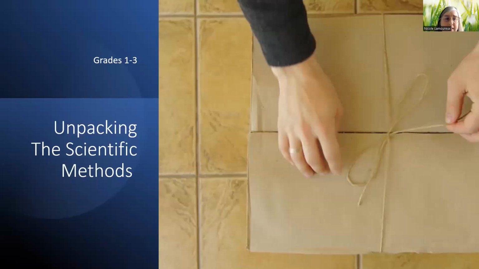So now what we're going to do is unpack the scientific methods at each grade level. And there will be an opportunity to collaborate with, and I'm mixing you up for a very strategic reason, because there are some things that are implied in the scientific methods, and that's something I wanted you to get across, and for you to have that processing time to think about where things are on the investigation cycle.